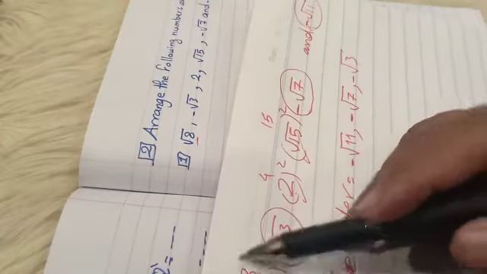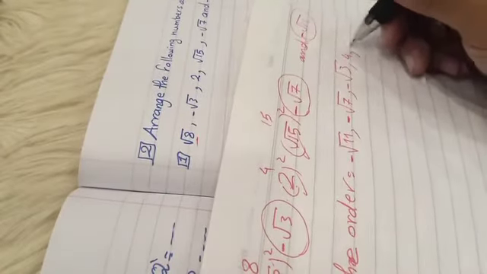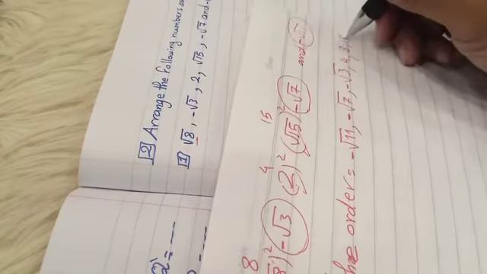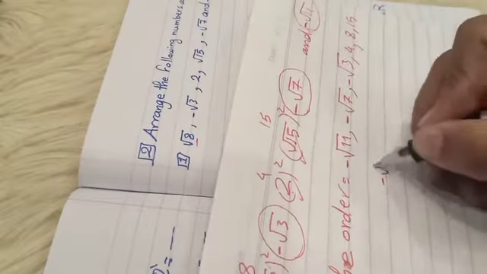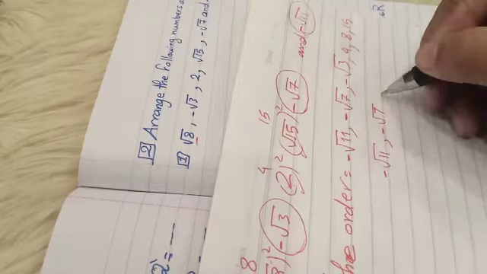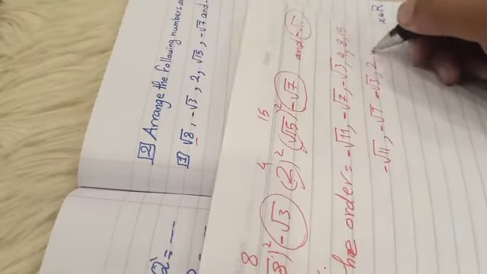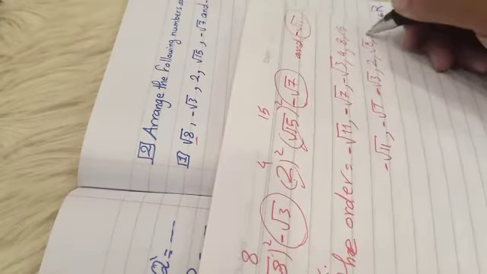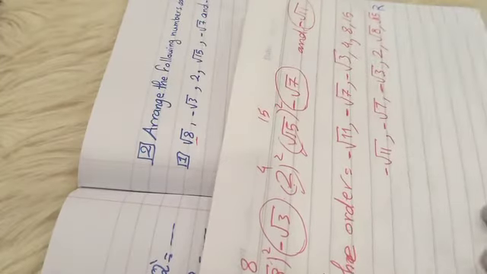Then 8, 4, 15, so 4, 8, 15. But here: negative square root 11, negative square root 7, negative square root 3, 2, square root 8, square root 15, like this. By this way I arrange these in ascending order from the smallest number to the greatest number.